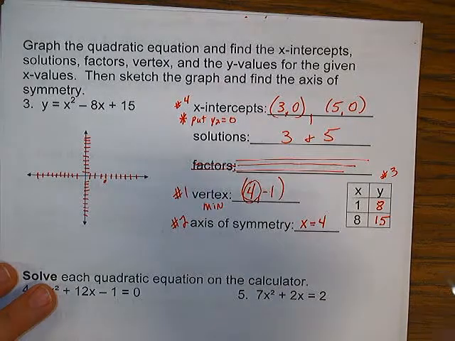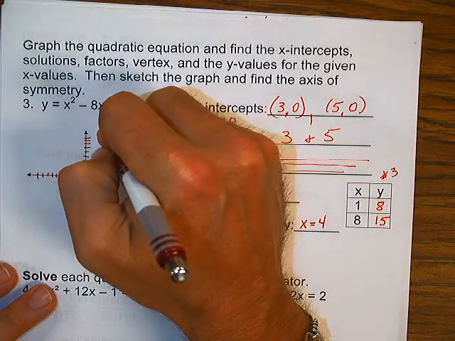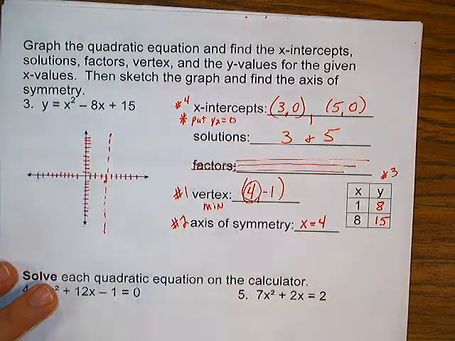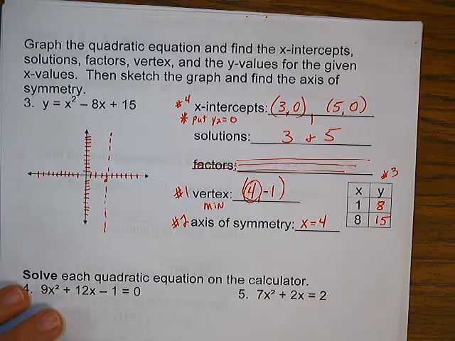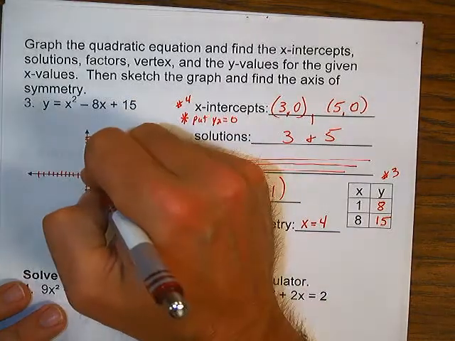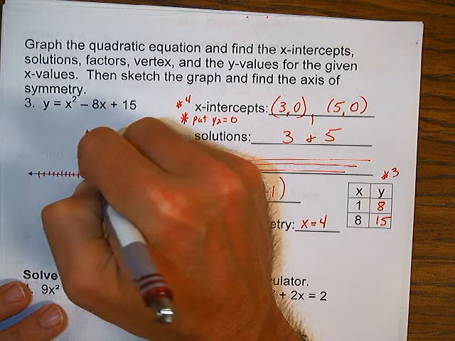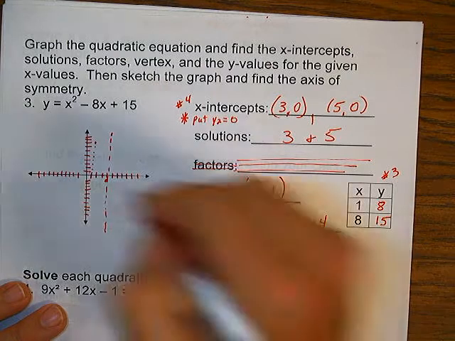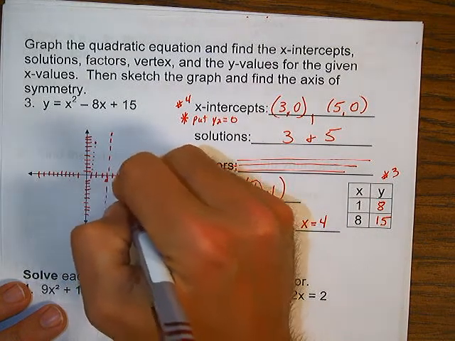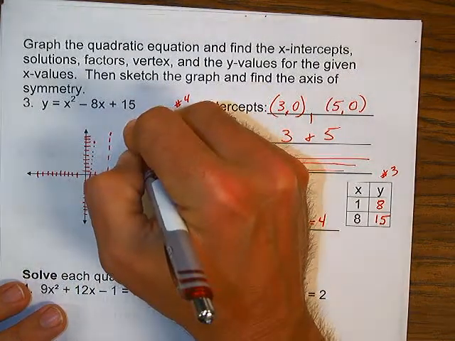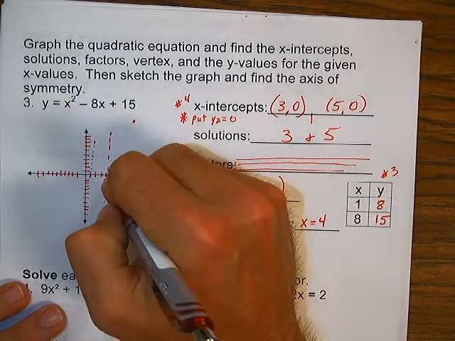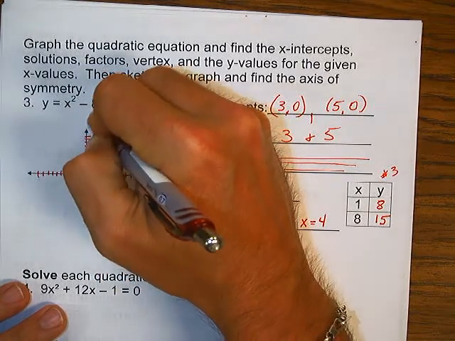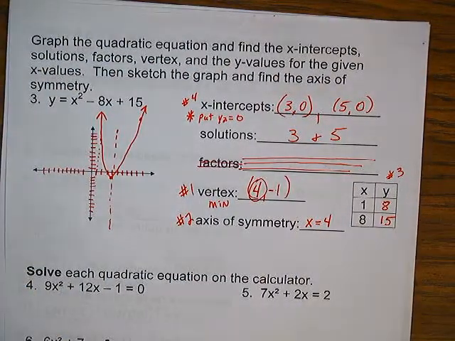Let's draw our axis of symmetry, x equals 4, a vertical line. Now let's put these points. 1, 8. 15, somewhere way up here. There's my graph. There's my sketch.